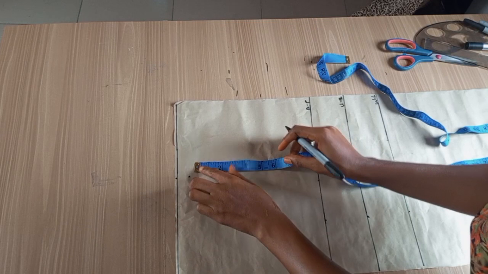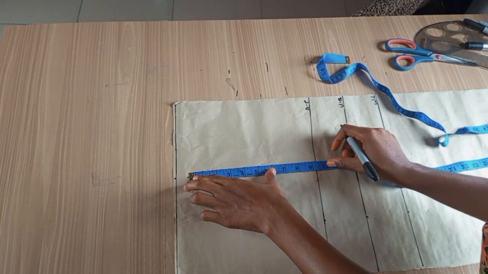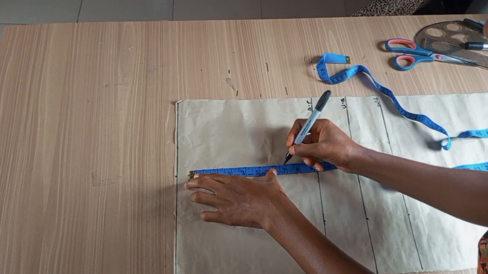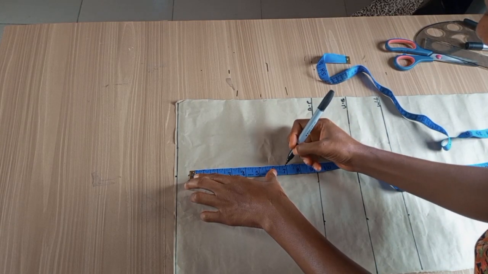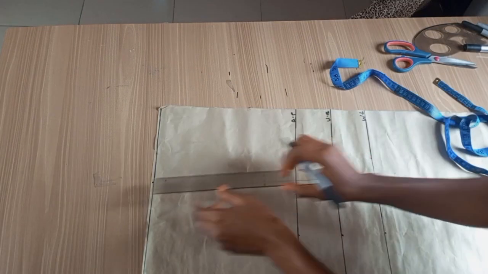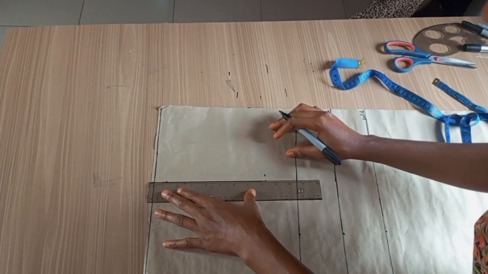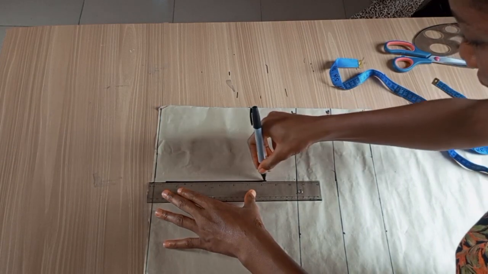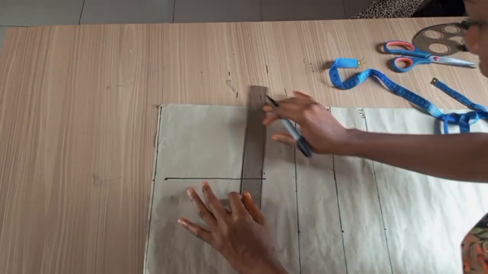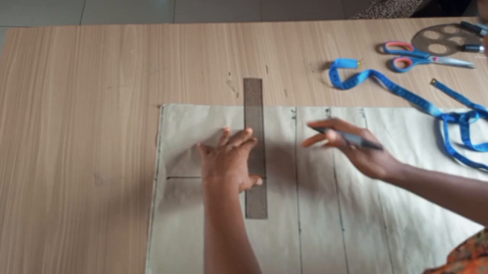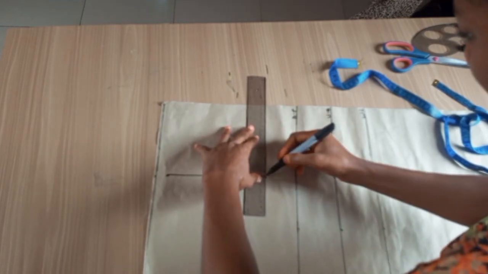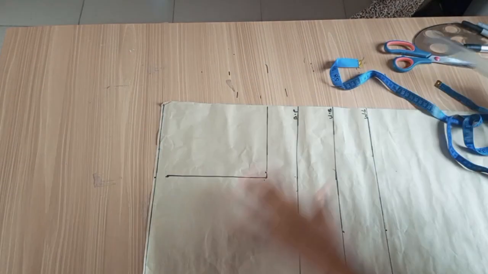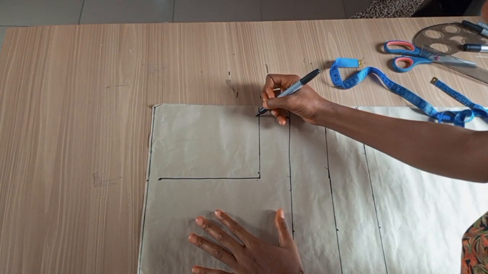So on this point, I'll come down to mark my arm length. How to mark your arm length? You divide your bust by 6, then you add 1.5 inch to it. So I'll connect the points together, then I'll extend it across. Now this is my chest line.